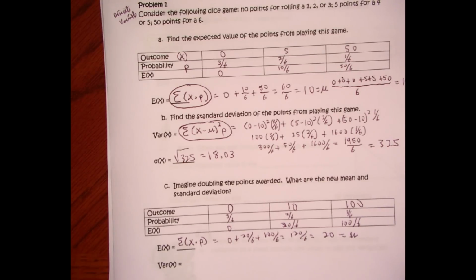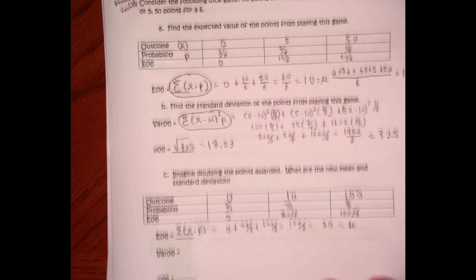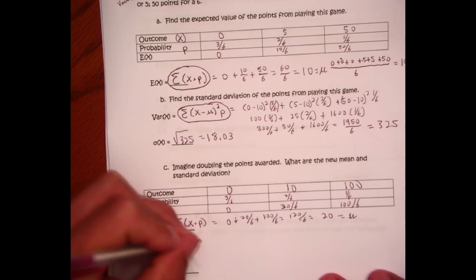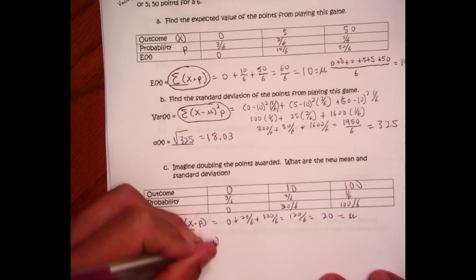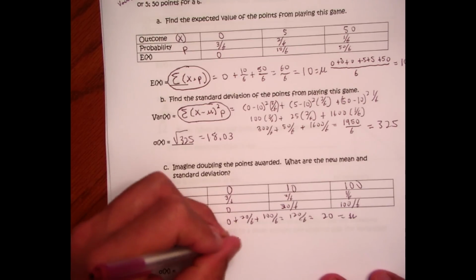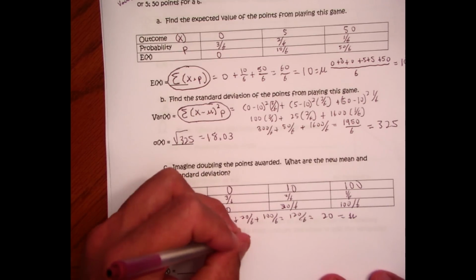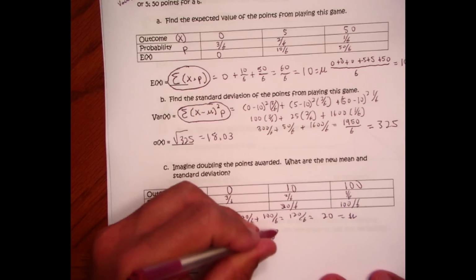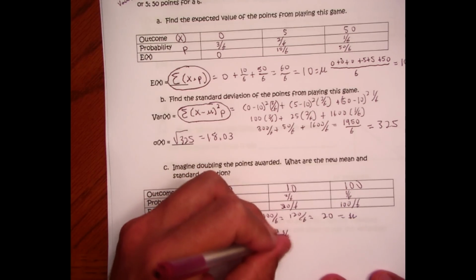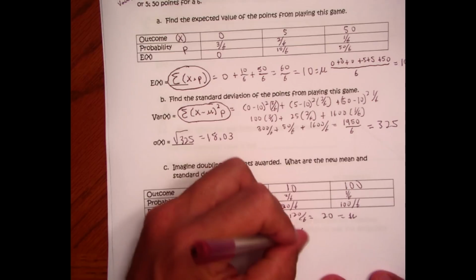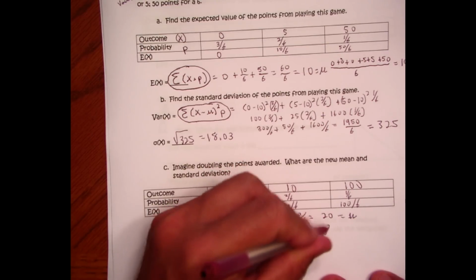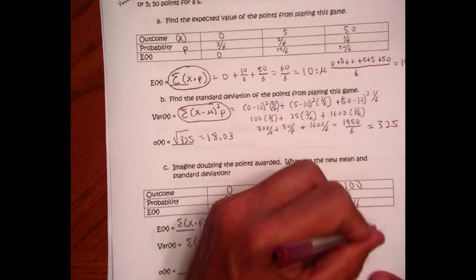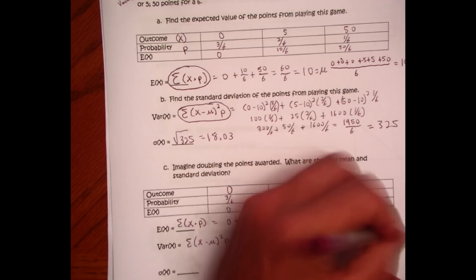So in this case, we're multiplying. Our new variance is the sum of each value minus the mean squared times its probability. So the first one: 0 minus 20 squared times 3/6, plus (10 minus 20) squared times 2/6, plus (100 minus 20) squared times 1/6.